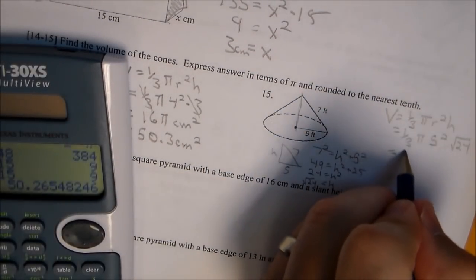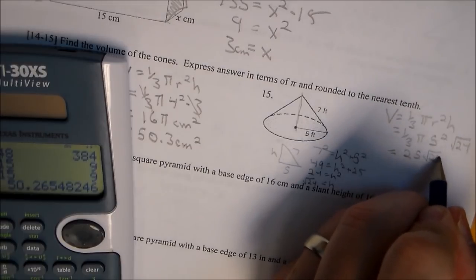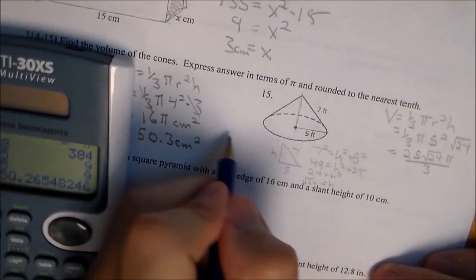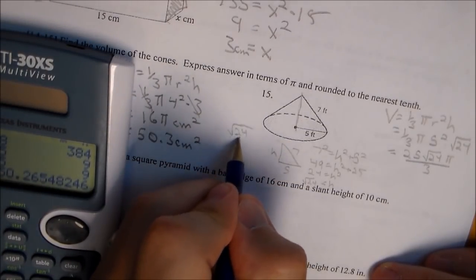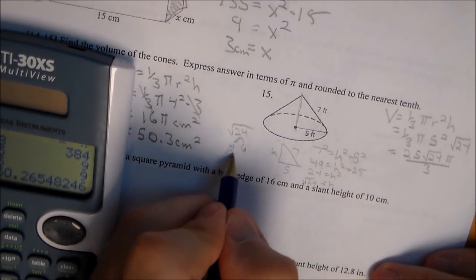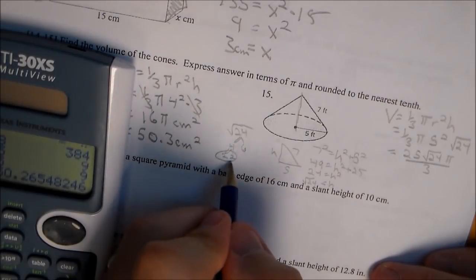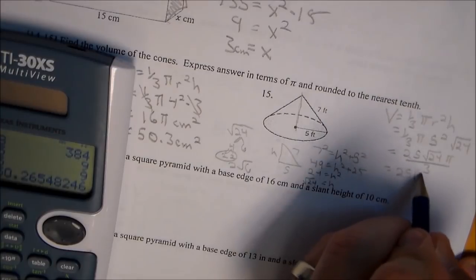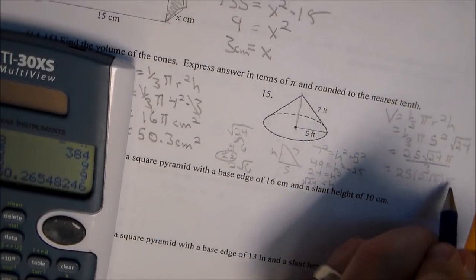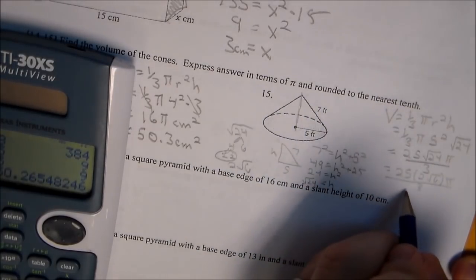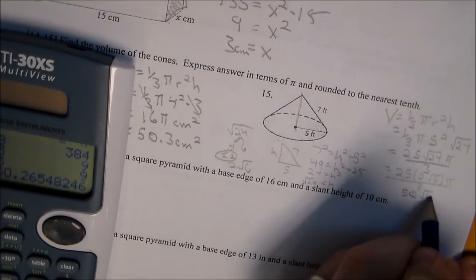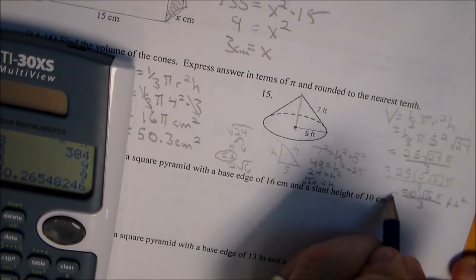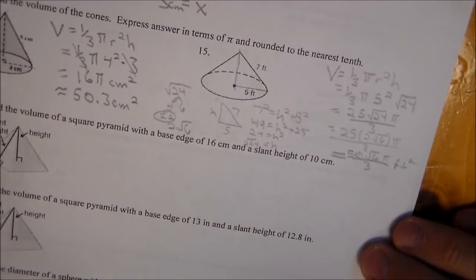So this becomes 25 square root 24 pi over 3. Maybe we should look at 24. 24 is 4 times 6, which gives us 2 2's, so that becomes 2 root 6. So 25 times 2 root 6 pi over 3 leaves us with 50 root 6 pi over 3 feet squared. Technically, that is the answer in terms of pi.